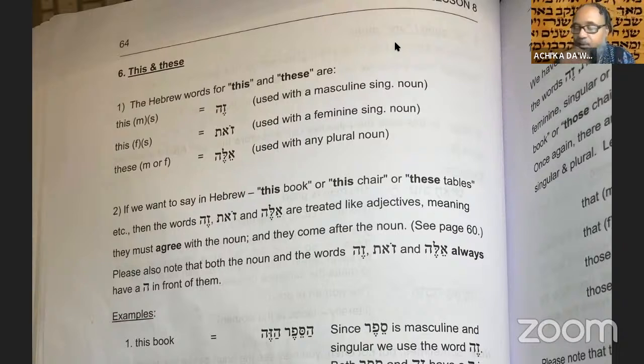Now, when we say these terms, this and these, that means that you're pointing a finger at something, okay? Like this chair, this book, these tables, when they're having a conversation. So when you see these words, it's talking about a direct object marker. You're literally pointing, okay? This means singular. These is plural, simple, okay?